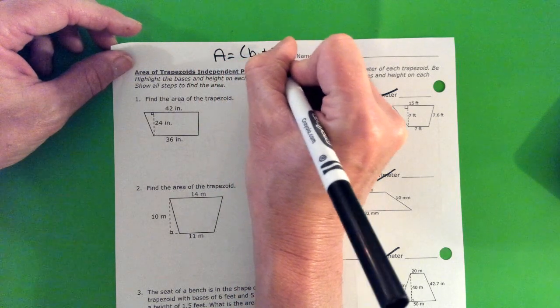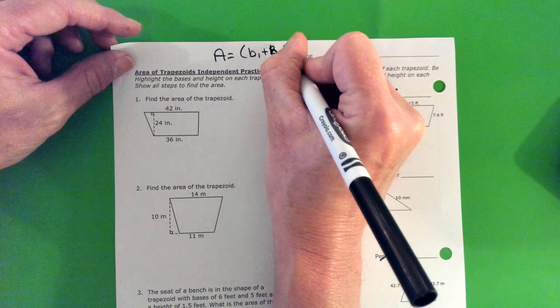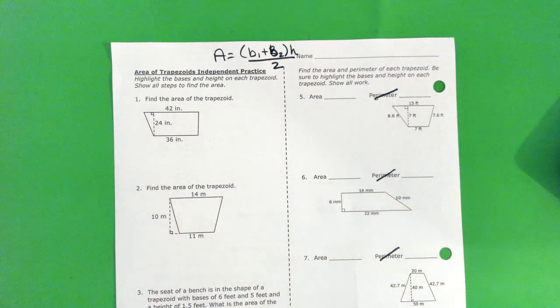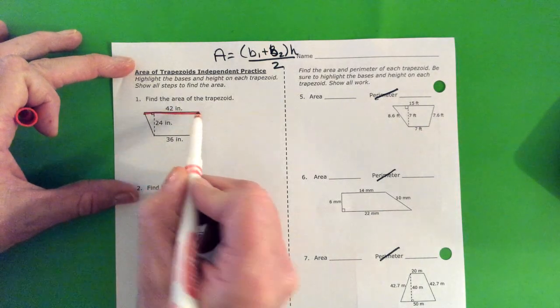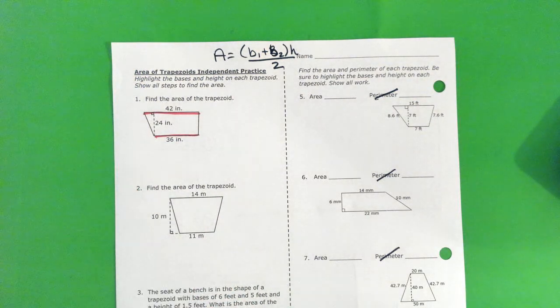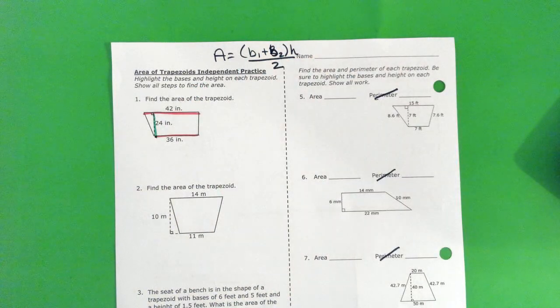Base 1 plus base 2, whoops, I forgot my B. Base 1 plus base 2 times height divided by 2. And then go find the area of all these trapezoids. I want you to also please mark your base 1 and base 2 with the red. So if you want to go through, find all the parallel lines, go ahead and do that. And then mark your height, which is your 90-degree angle, with base 1 and base 2. Mark that with the green.